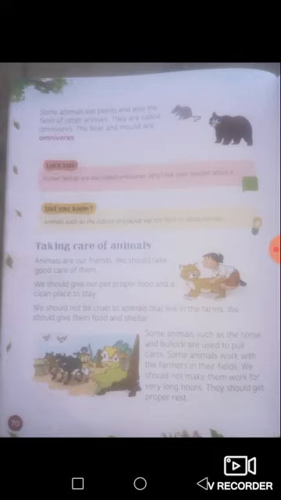We should not be cruel to animals that live in the farms. We should give them food and shelter. Some animals, such as the horse and bullock, are used to pull carts. Some animals work with the farmers in the fields. We should not make them work for very long hours. They should get proper rest. Look at the picture to the left. You see a farmer, and the horses and bullocks, they pull carts, and they work on the fields with farmers.